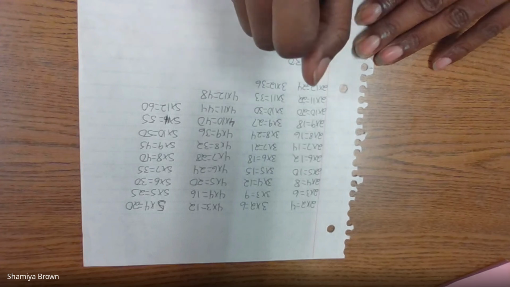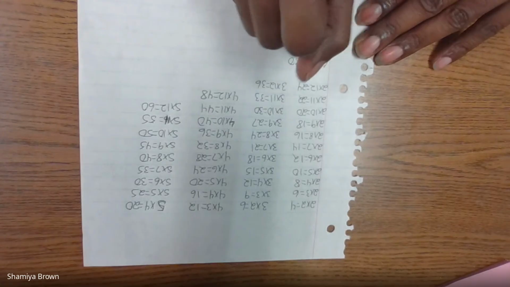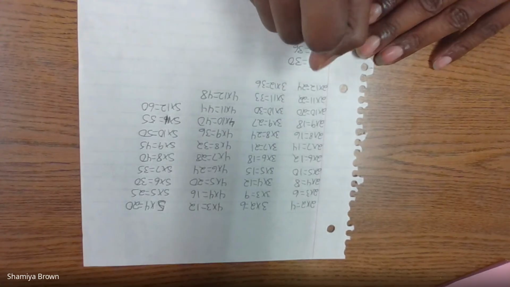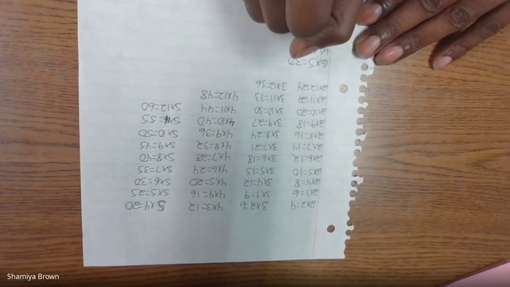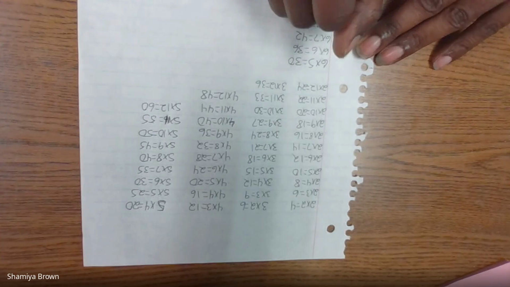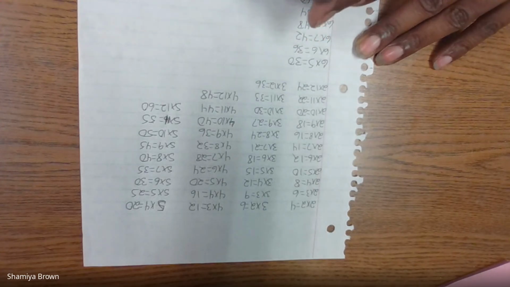So 6 plus 30 would be 36. So that means 6 times 6 equals 36. 6 times 7 equals 42. 6 times 8 equals 48. 6 times 9 equals 54. 6 times 10 equals 60. 6 times 11 equals 66. 6 times 12 equals 72.